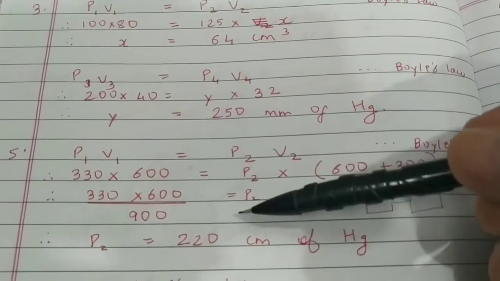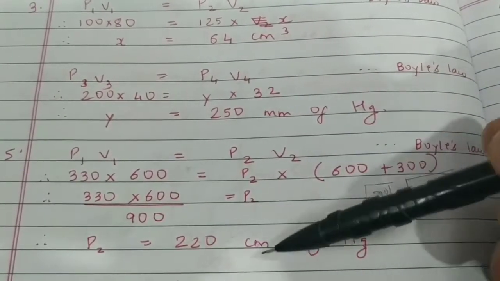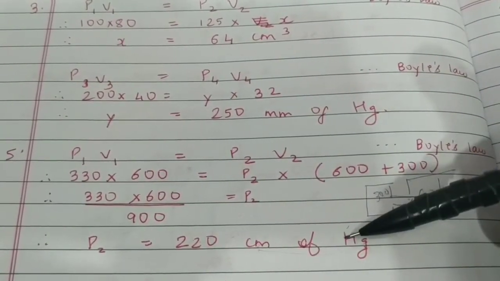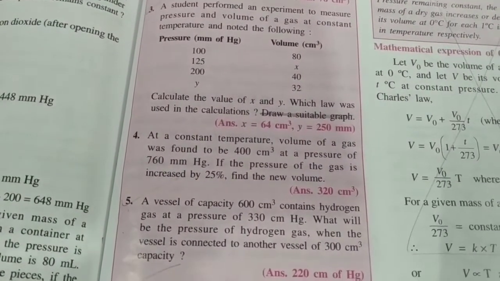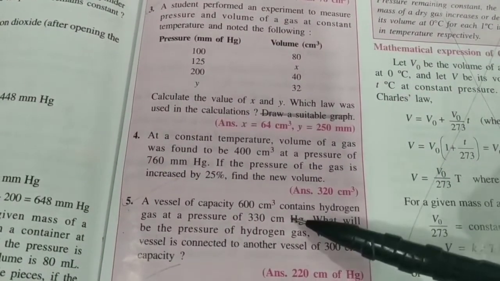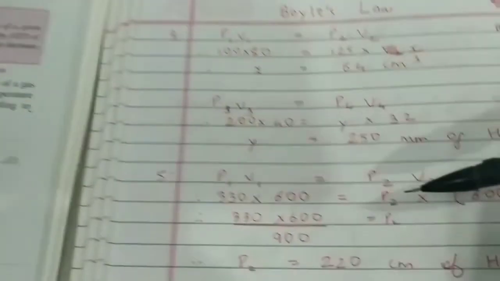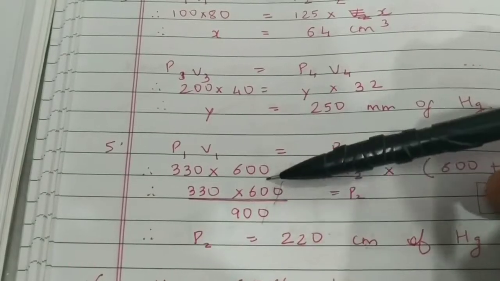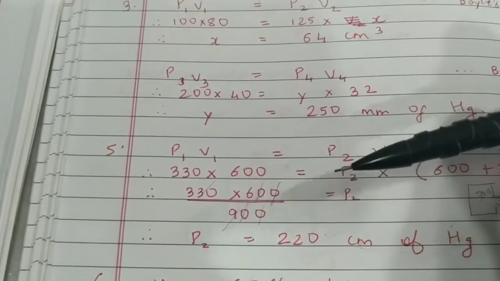So the new pressure would obviously be less than the original pressure. It's 220 centimeter of mercury. The unit of the final answer depends on the unit used in the question, which was centimeter of mercury. If they would have mentioned this in liters, our final answer would also have been in liters. And please don't just copy the answer. Actually start solving it so that you get the habit of calculations.